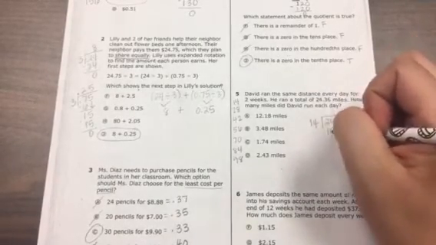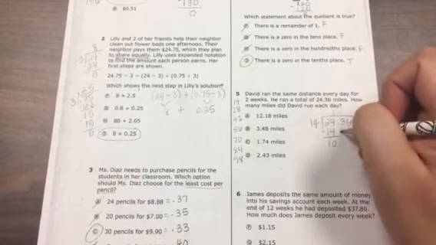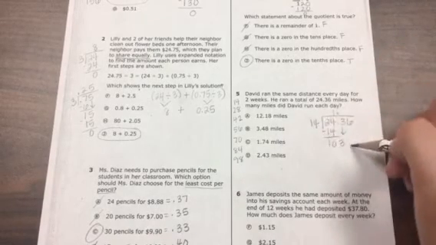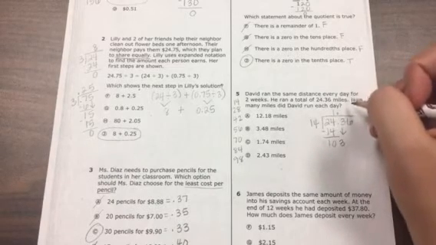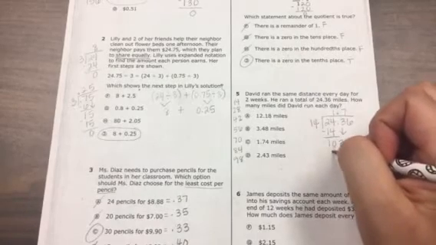Okay, so 14 goes into 24 1 time, that's 14, subtract. We get 10. Bring down the 3. Move the decimal up. 14 goes into 103 7 times. That's 98.